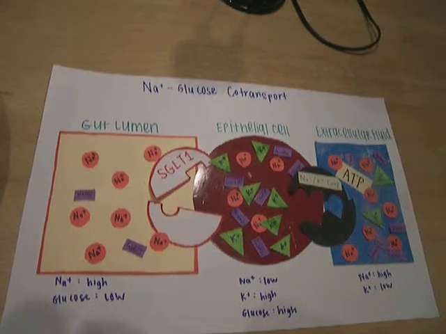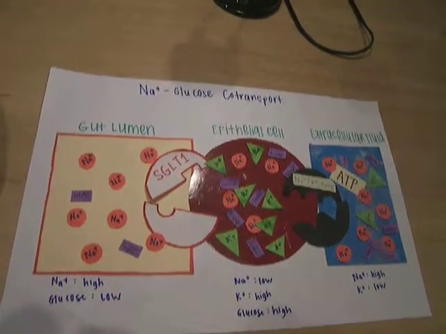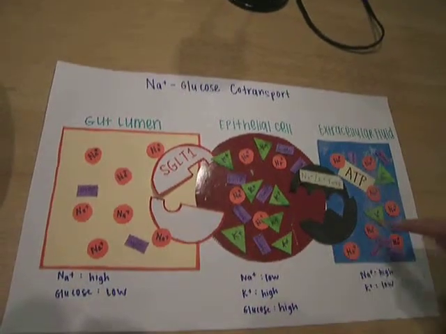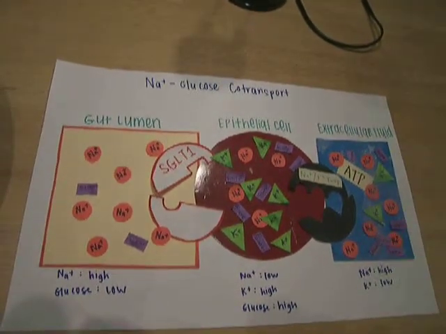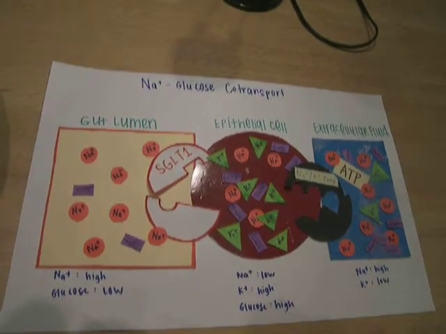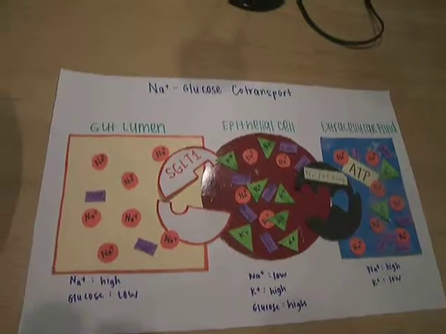Water diffuses through aquaporins and channel proteins from the gut lumen to the epithelial cell and then into the extracellular fluid because the epithelial cell is in a hypotonic solution. This is the sodium-glucose cotransport.